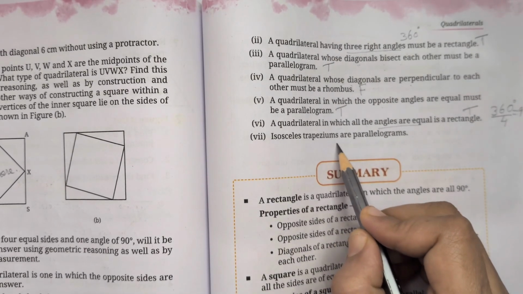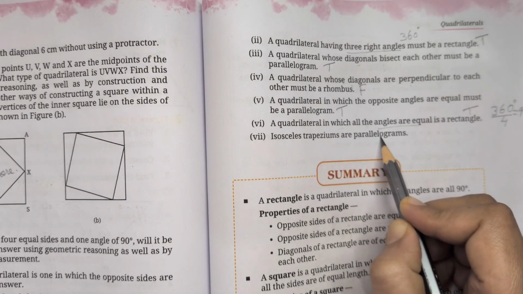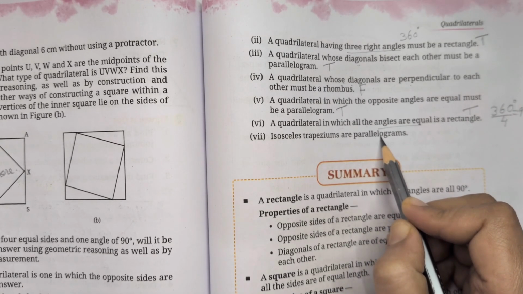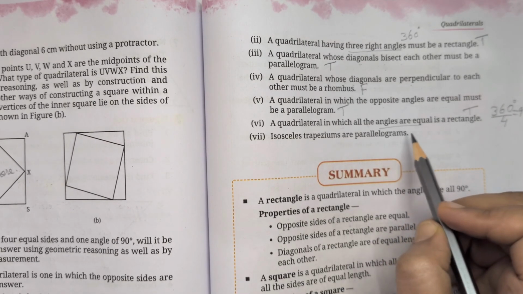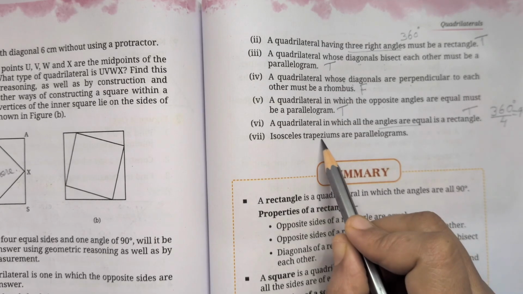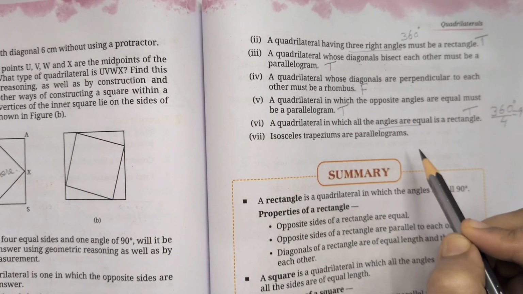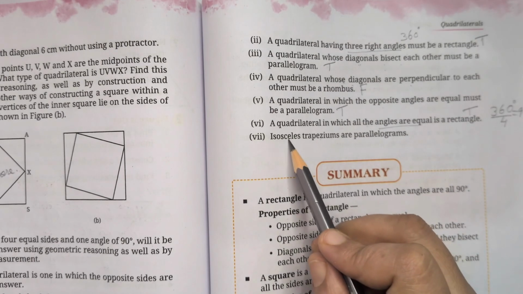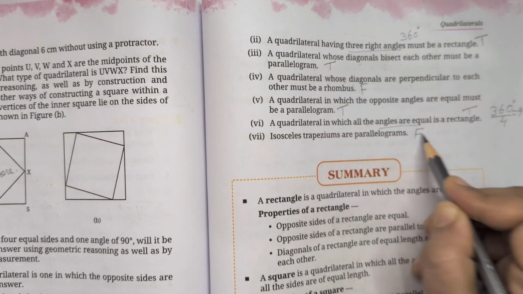Isosceles trapeziums are parallelograms. Isosceles trapeziums are not necessarily parallelograms. There are non-parallel sides also. So it is not a parallelogram, just a trapezium with one pair of parallel sides. The other sides are equal only, not parallel. So it is not a parallelogram. We can write that as false.